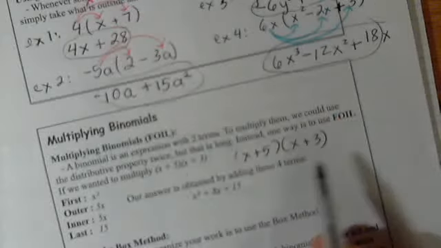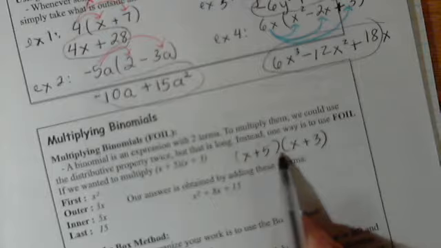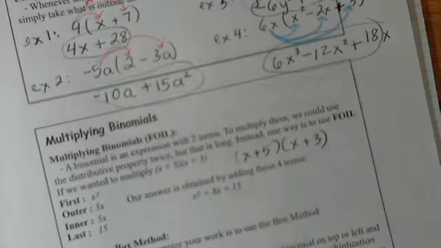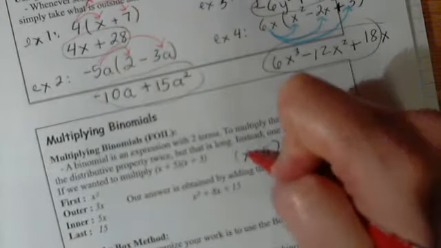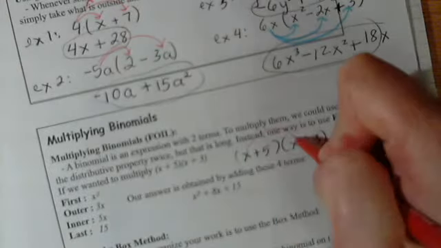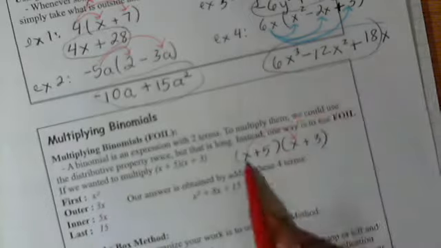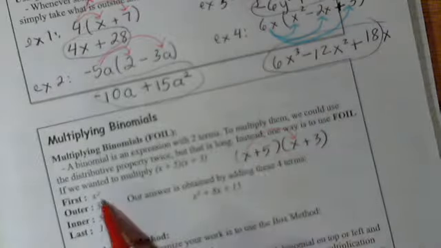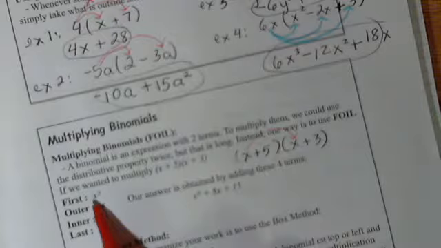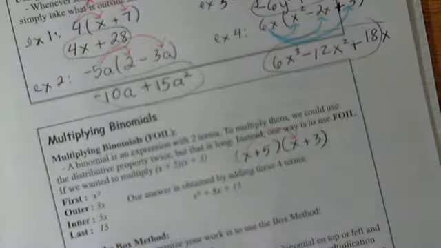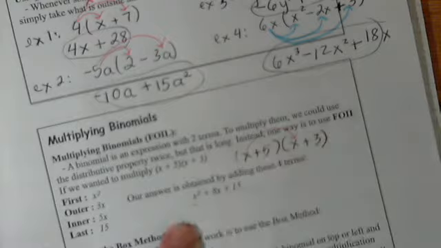Remember, everybody here wants to get multiplied by everybody here because there's an invisible multiplication sign between the parentheses. So I can start by multiplying this x here by this x here. These two are the first term in each binomial. So we multiply the firsts first, and I get x squared, x times x.